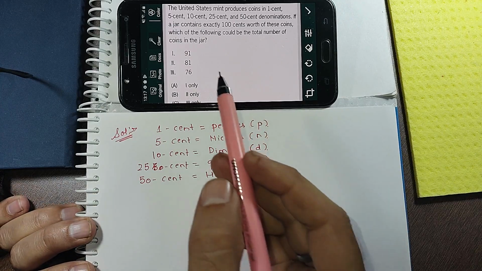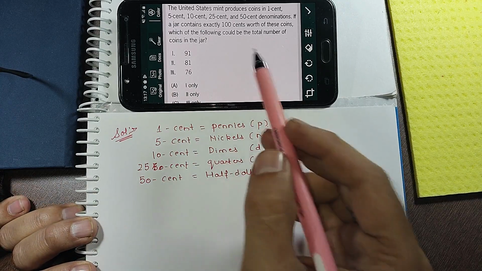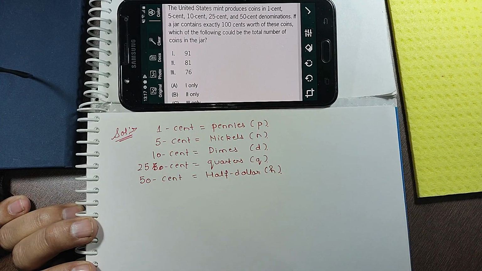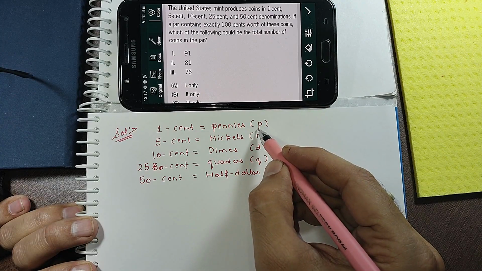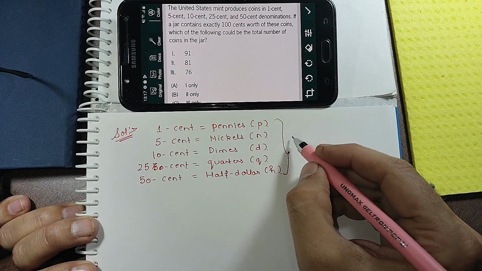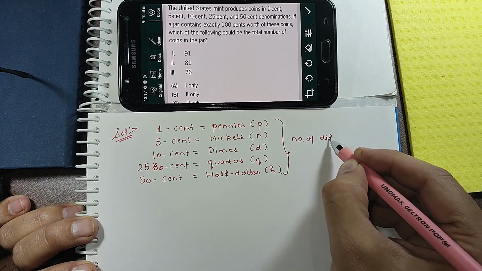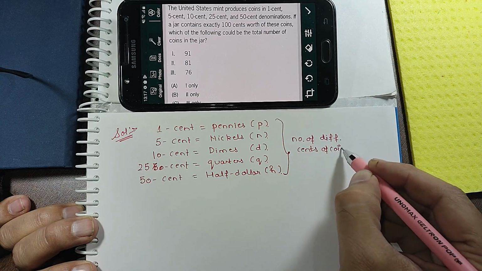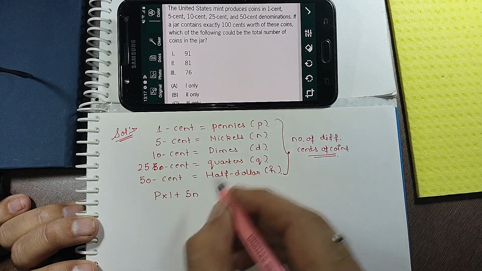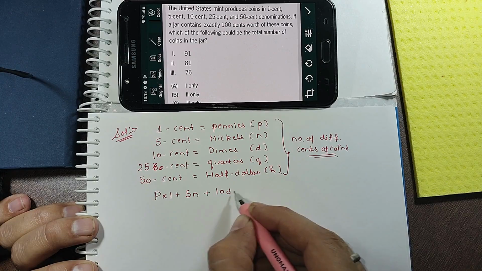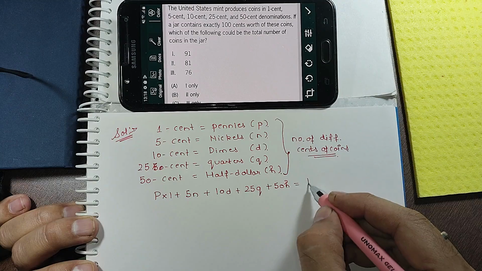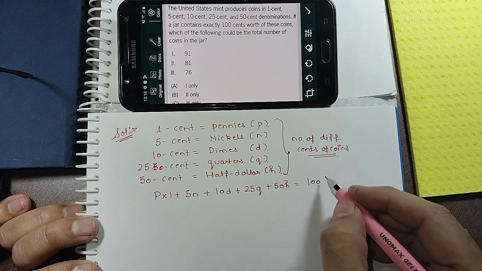Now we have been told that in a jar all these are in mix and they are of exactly 100 cents worth. So now let us suppose p is the number of 1 cent coins, n is the number of 5 cent coins. So we have supposed that these are the number of different coins in the jar. Now p multiplied by 1 plus 5n, 5 multiplied by n. So this is their worth, 10d plus 25q plus 50h. So this total worth should be 100 cents.